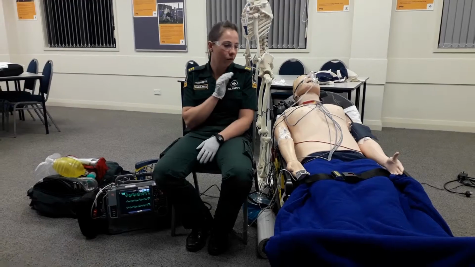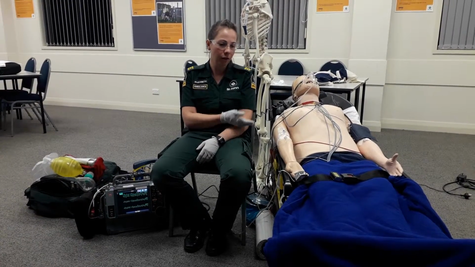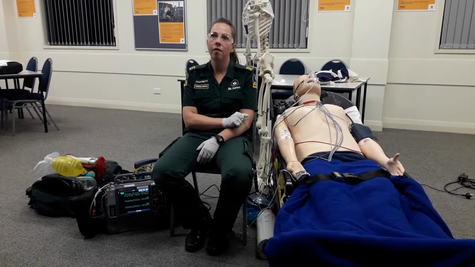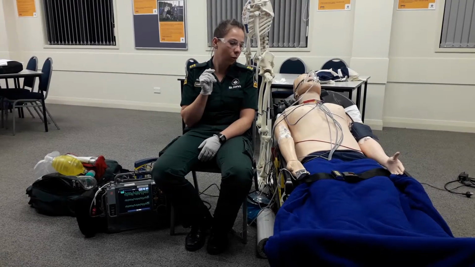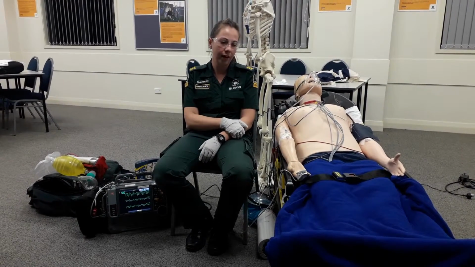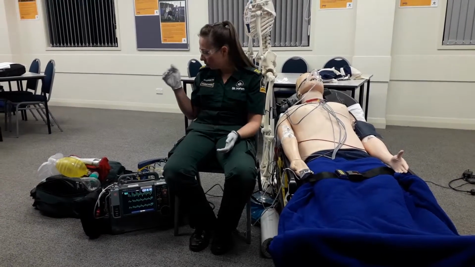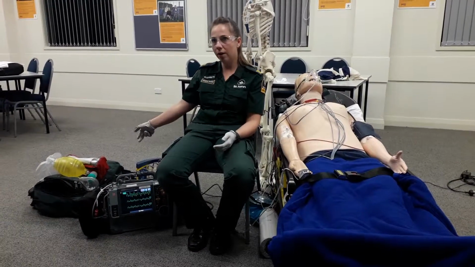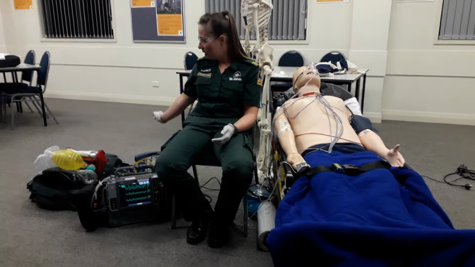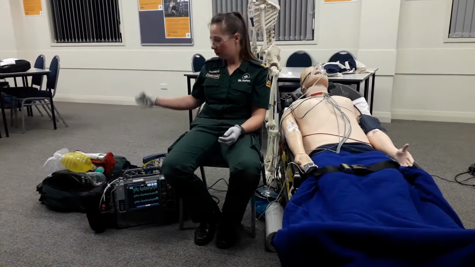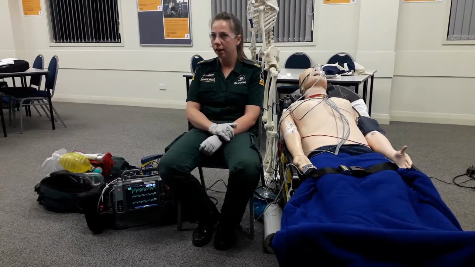Treatment so far, we've positioned the patient supine on our bed. We have administered oxygen. We've gained bilateral IV access, wide bore, and we have fluids running. We are also preparing for resuscitation with our bag valve mask, our airway adjuncts, suction, and we have placed pads on his chest.